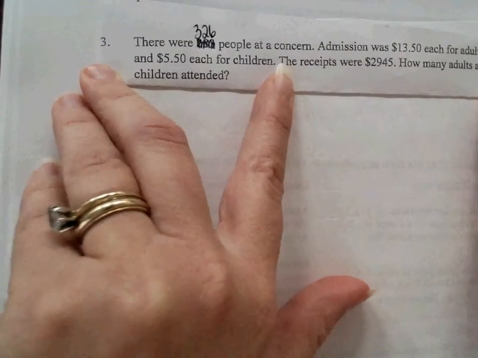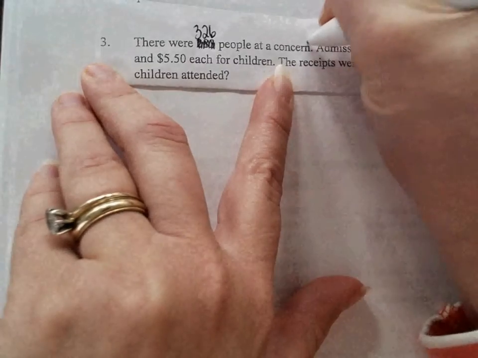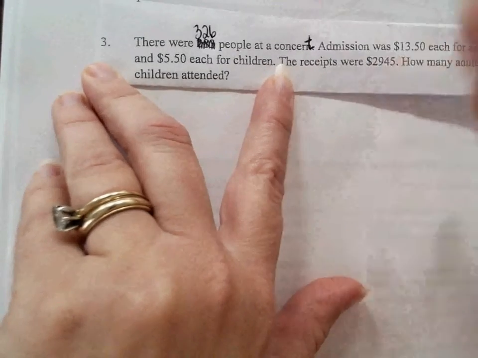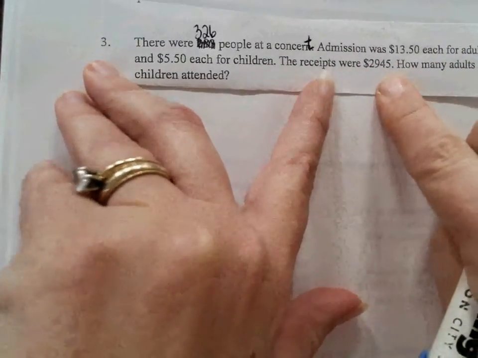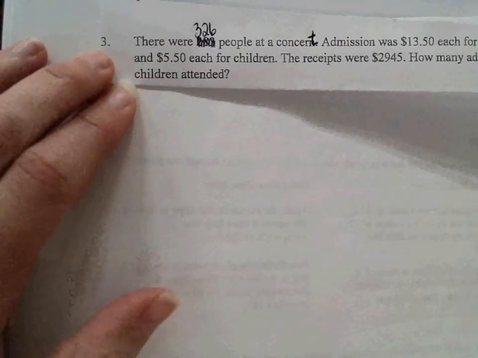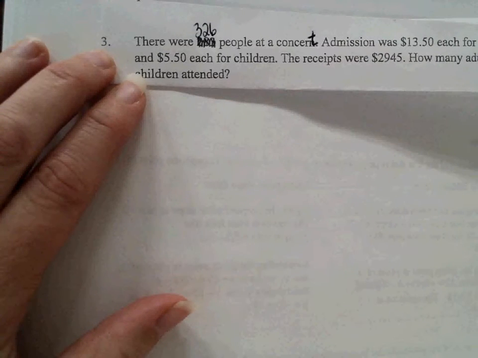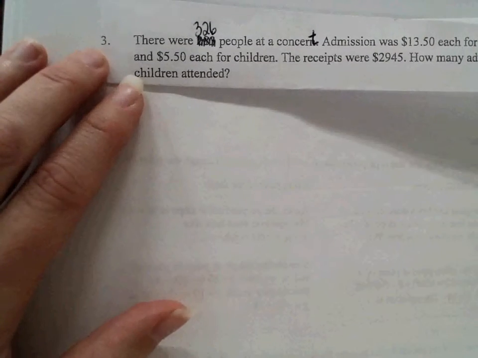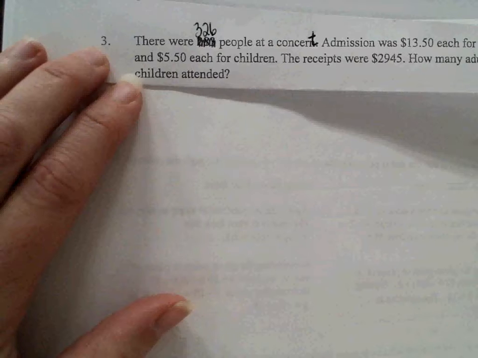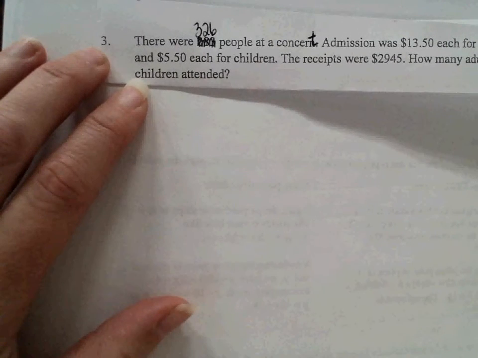So there's 326 people, and it's not a concern, it's a concert. So it should be a T. Okay, admission was $13.50 each for adult and $5.50 for each child. The receipt where the total amount collected was $2,945. How many adults and children attended?